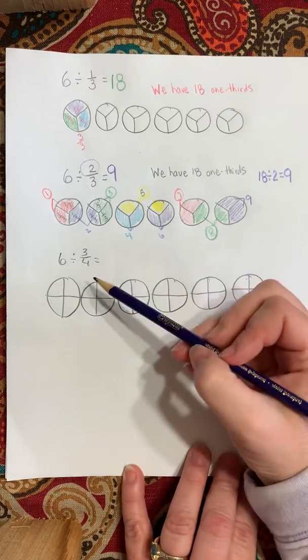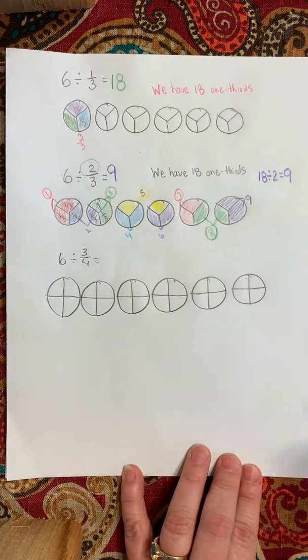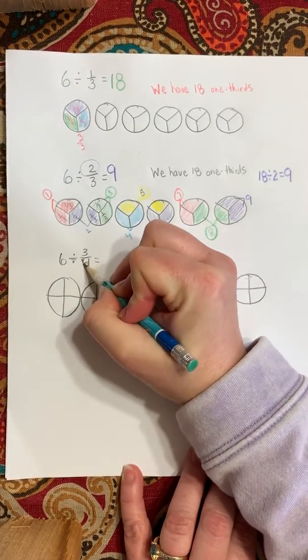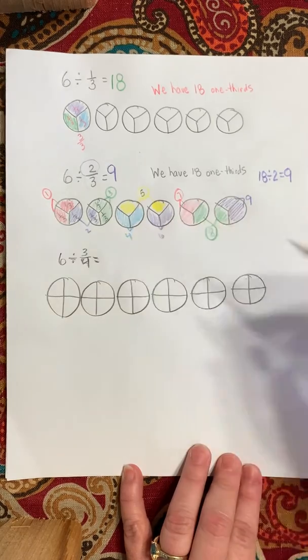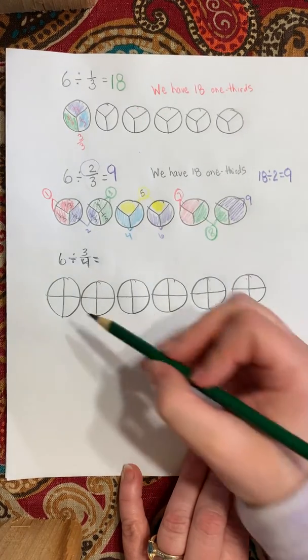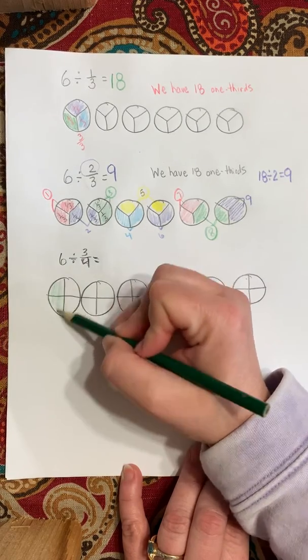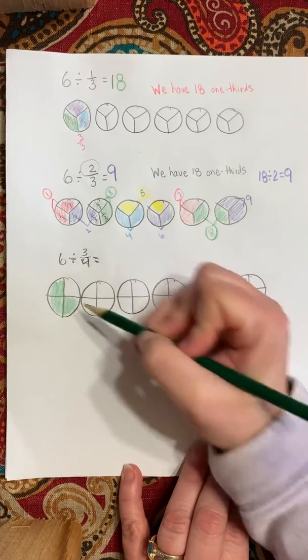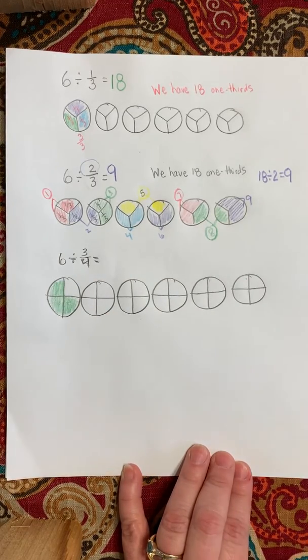Let's use that same concept to look here, and we're going to divide 6 divided by 3/4. So we have our 6 whole objects. We're going to be taking away 3/4 each time. Well, let's stop and think like we did last time.